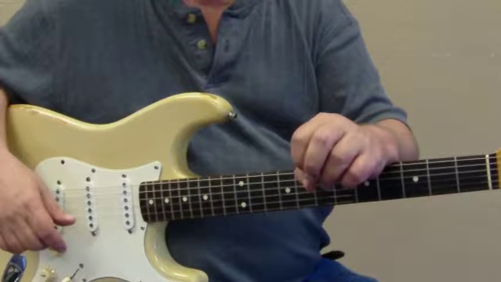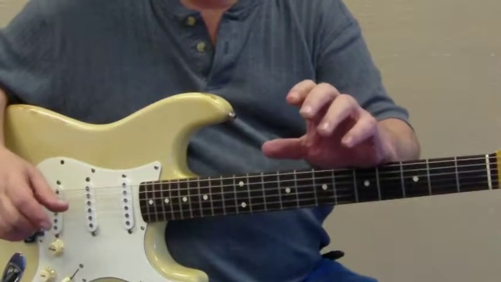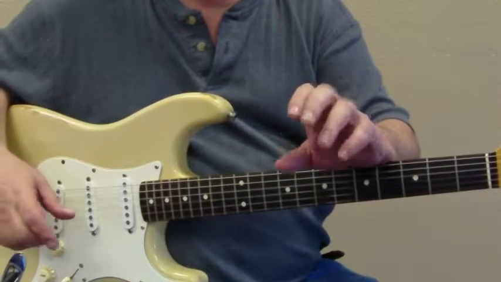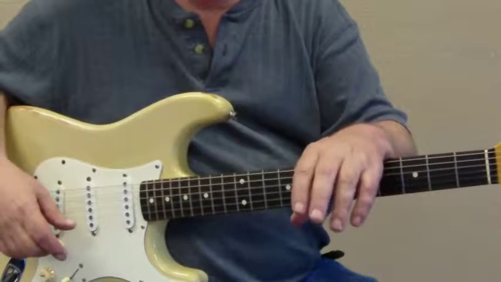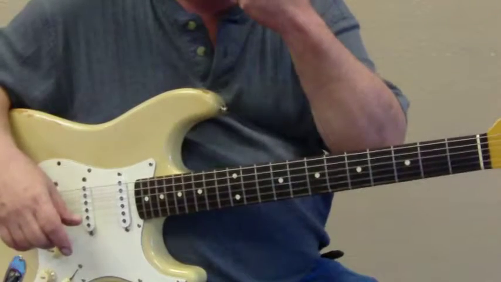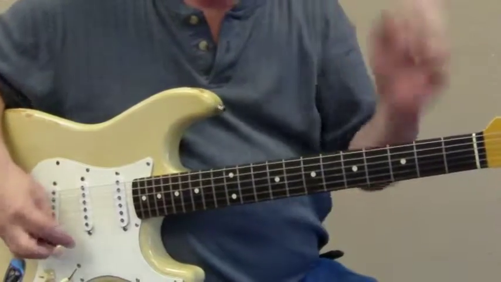Today we're going to work on scales and what different types of scales there are, why they sound different, and how you use them. The basic scale that people first learn is called a major scale, which has 8 notes, repeating from the beginning note till it repeats an octave higher.